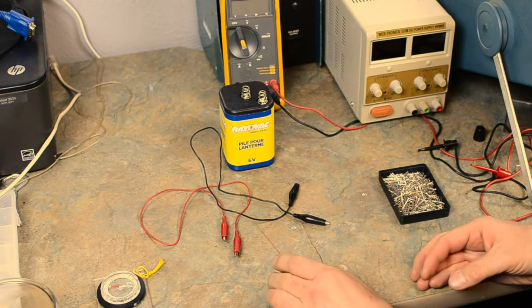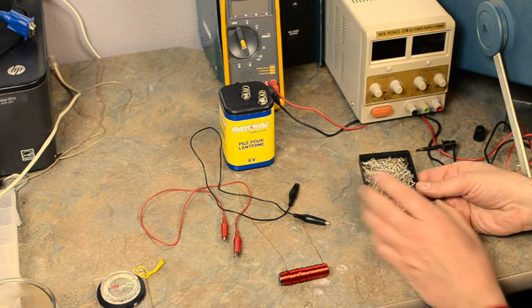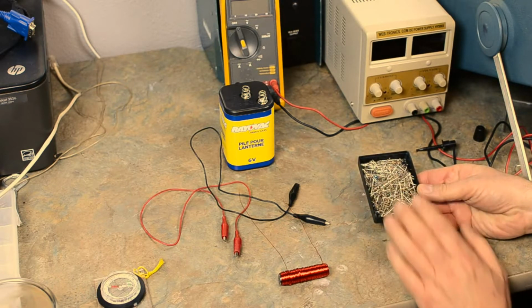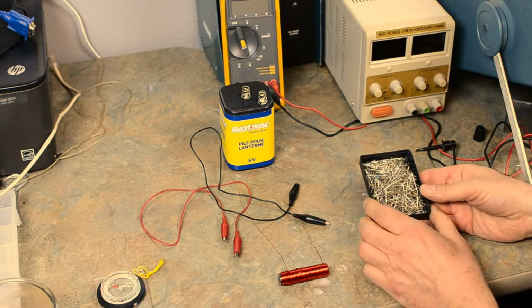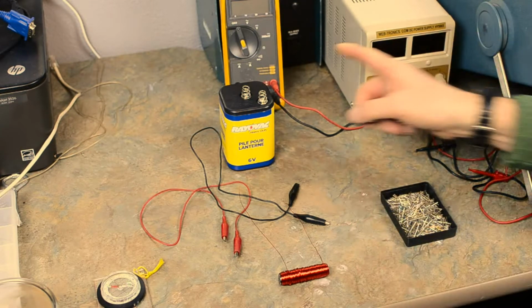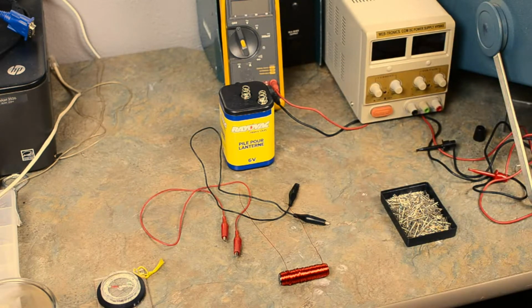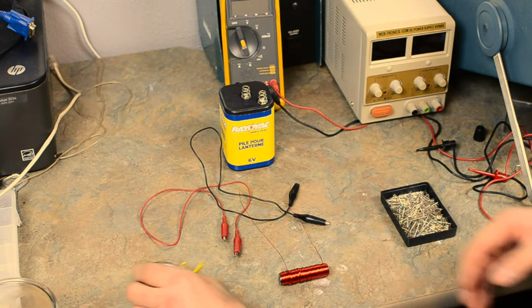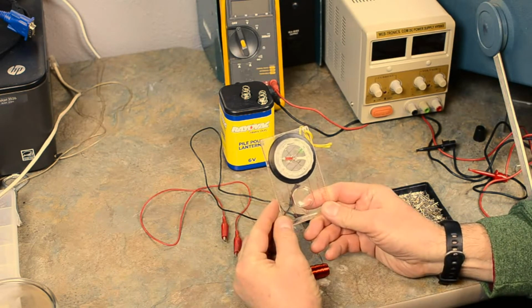sand those ends off. I have a bin here of something magnetic. This happens to be sewing needles, but you could use paper clips if you want. And I have a volt ohm meter that we're going to use at the end of the experiment. And then I have just a standard compass.